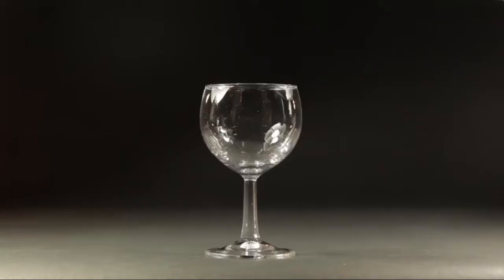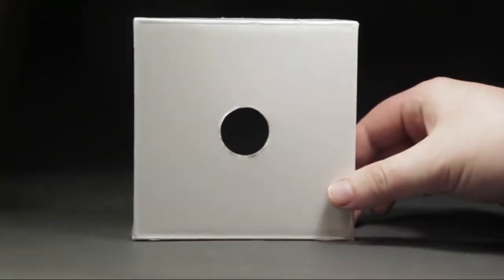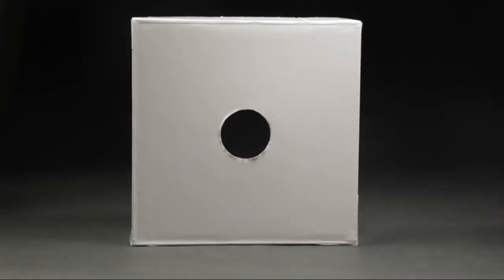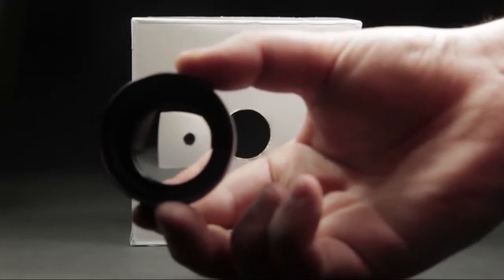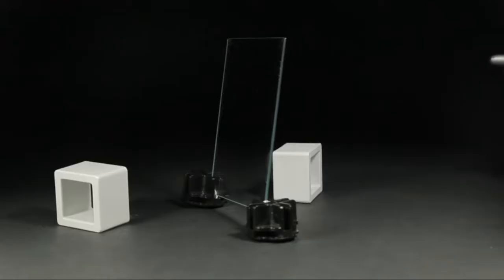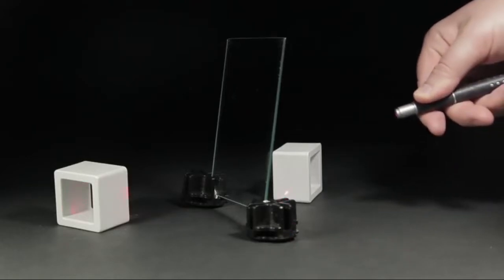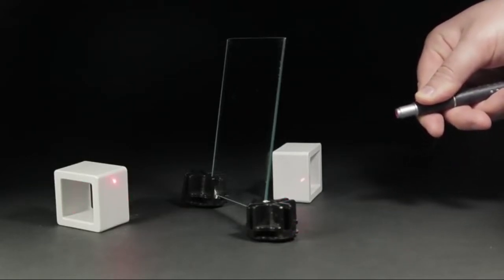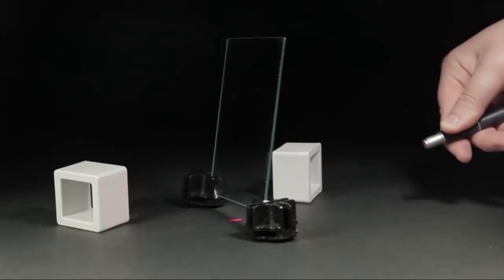Well, your window is most likely made of glass. Glass has some interesting properties. Mainly, it's transparent, which means it can both refract and reflect light. Now, refraction means glass can bend light, but it also means it can allow light to pass through it. Glass also reflects light, meaning the light bounces back in the other direction. For window glass, it's about 8%. You can see this piece of glass both refracting and reflecting this red laser.